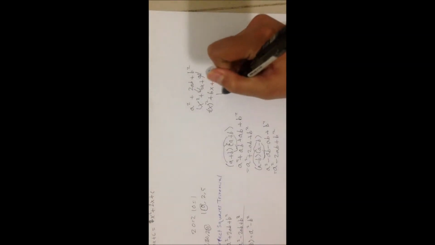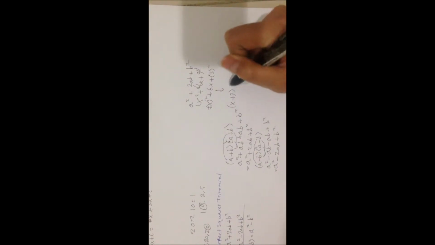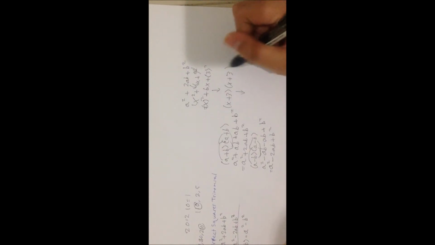If you want to factorize something like this, you can turn it into like the first identity. So when you factorize it, it becomes x plus 3 and x plus 3, which becomes x plus 3 whole squared.